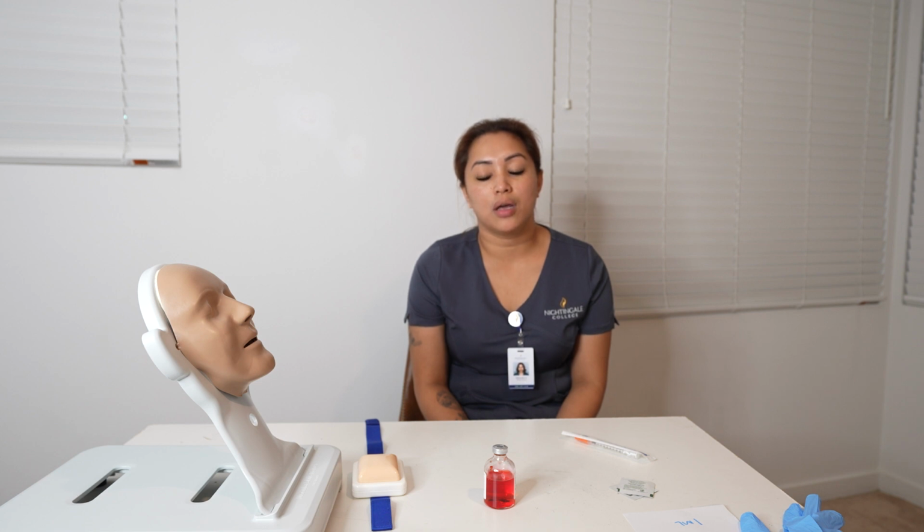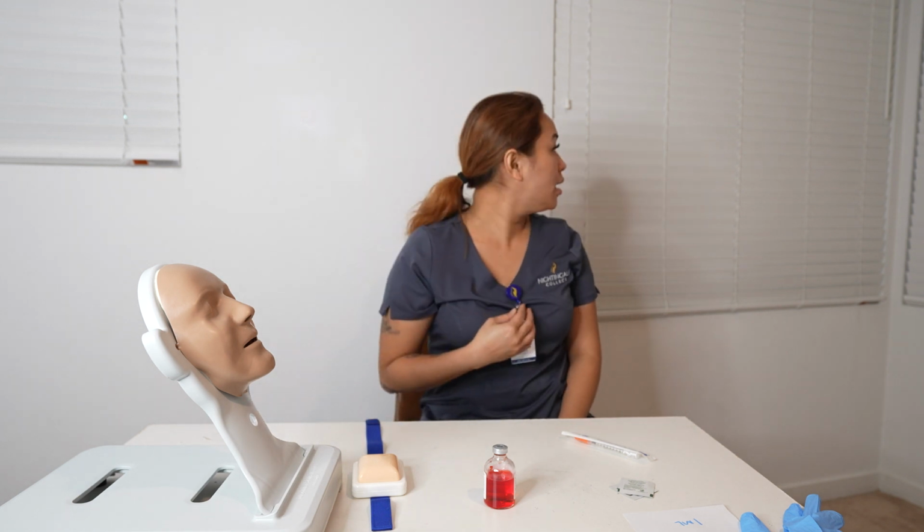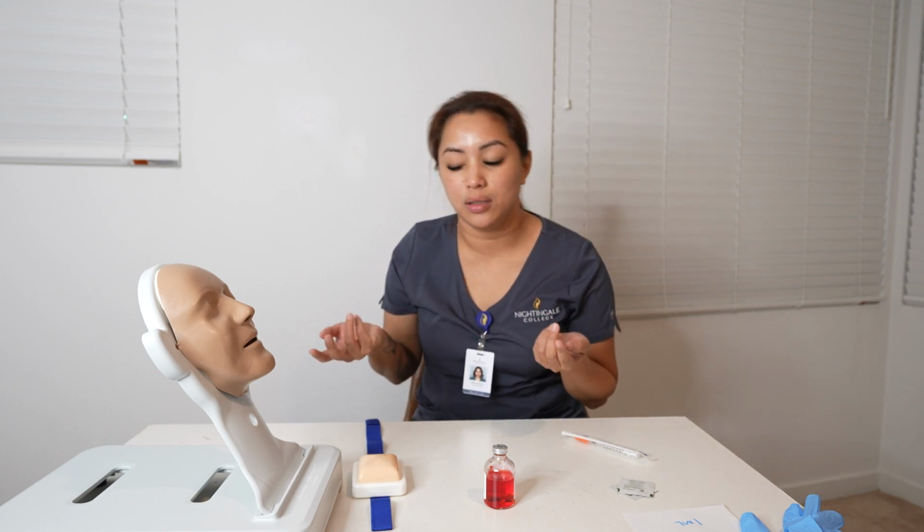Before I start, I am going to let you know I have my Nightingale scrub top, Nightingale scrub bottom, Nightingale badge. My hair is tied back. There's nothing on my nails, no acrylic nails, no hanging jewelry.